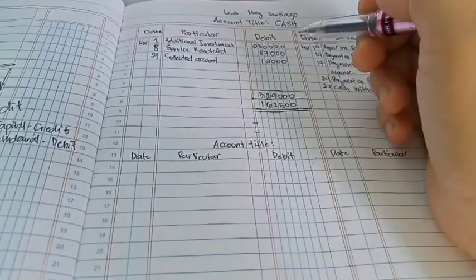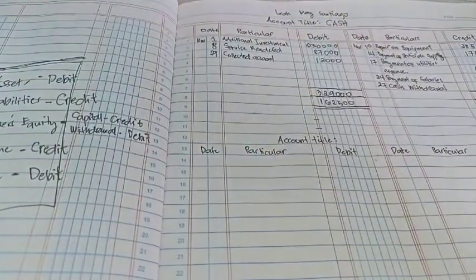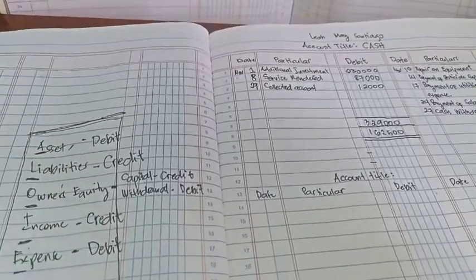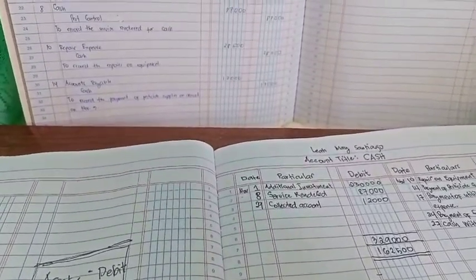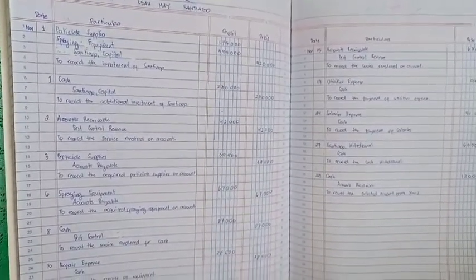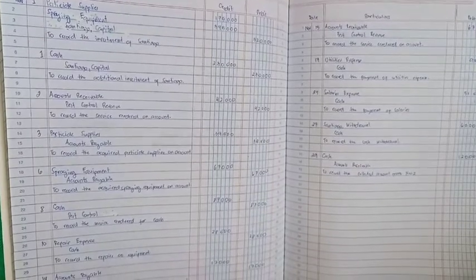So, we are done with the cash. So, hahanapin nyo po, dapat asset pa po tayo. Hindi pa po tayo tapos sa asset. And dapat po is unahin nyo si current asset. Diba? Si cash is a current asset.